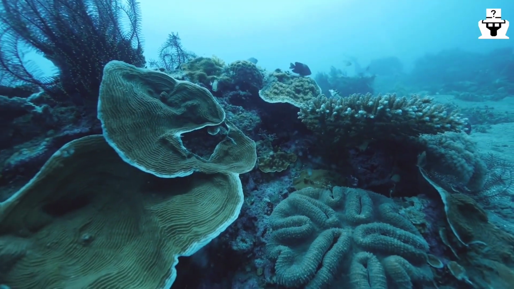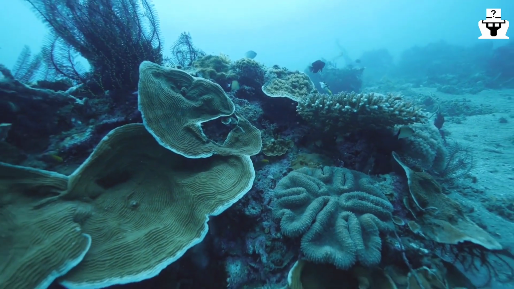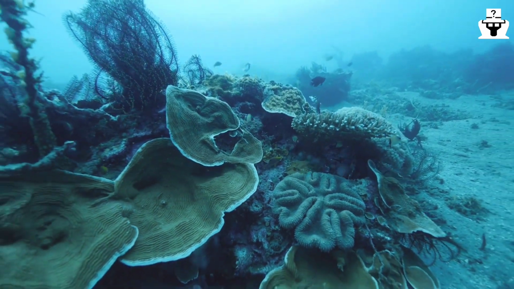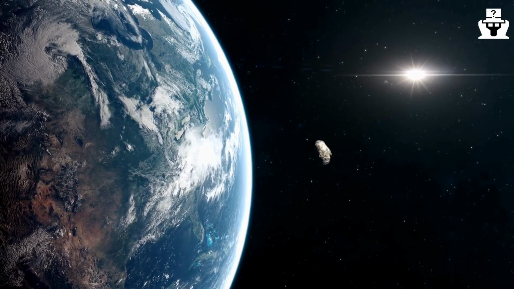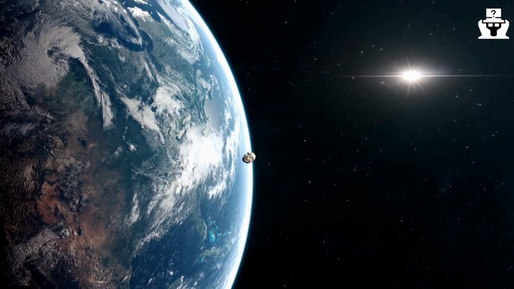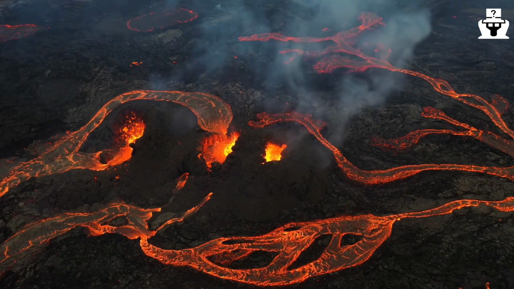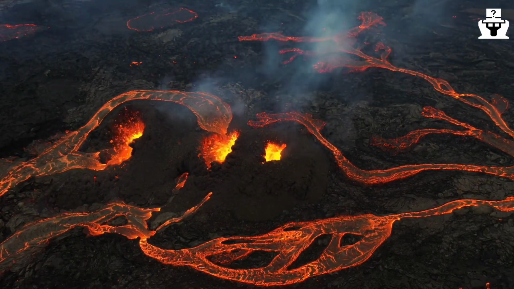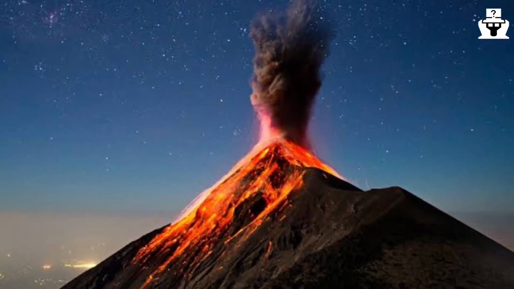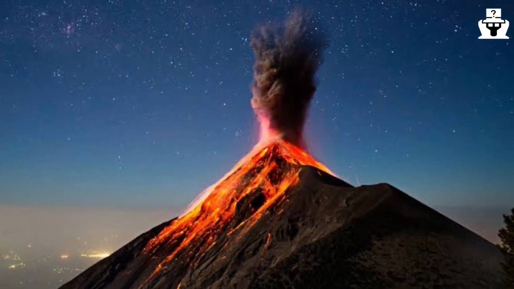Another theory is that a comet or asteroid impact may have contributed to the extinction event. Evidence of a large impact has been found in Antarctica, and it's possible that this impact could have caused widespread fires and triggered volcanic activity, exacerbating the already changing climate. The consequences of the Permian-Triassic extinction event were profound and far-reaching.